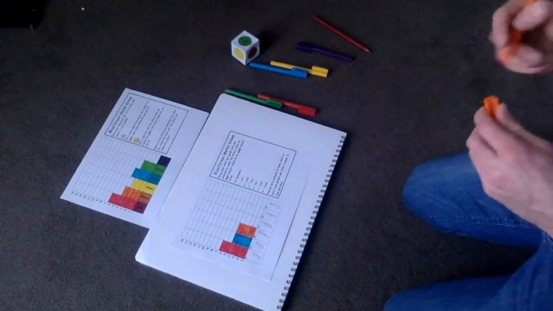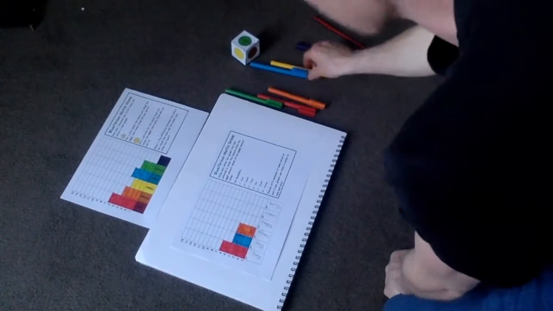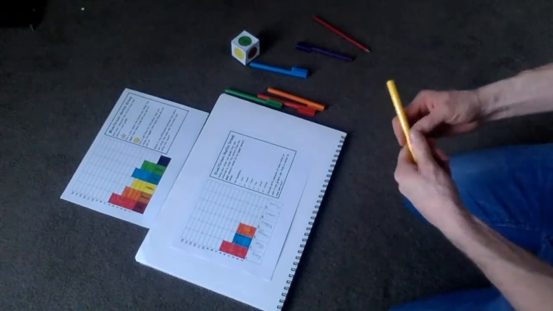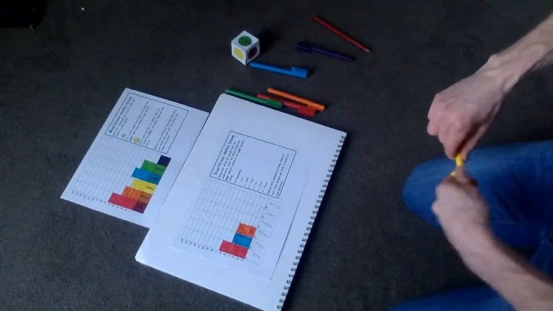Like that. Okay. Now my next one was yellow, and I've rolled 3 yellows.